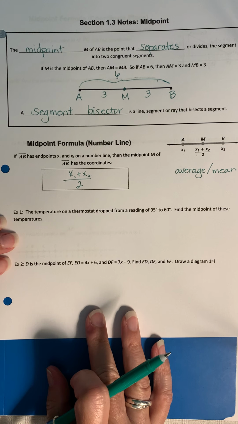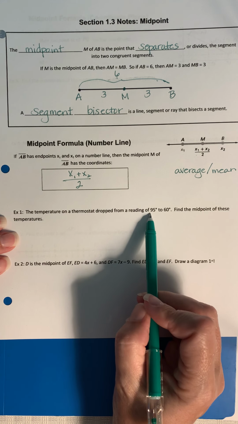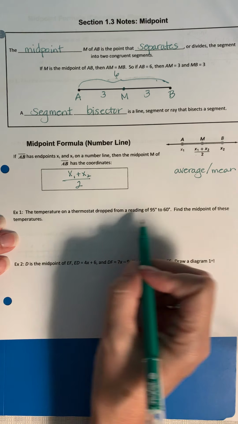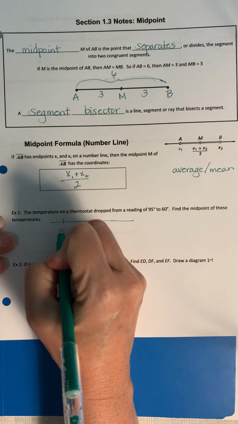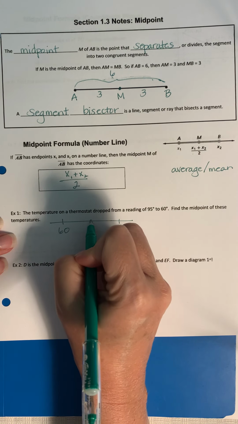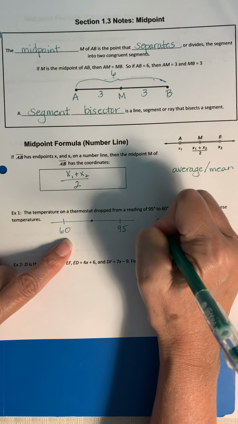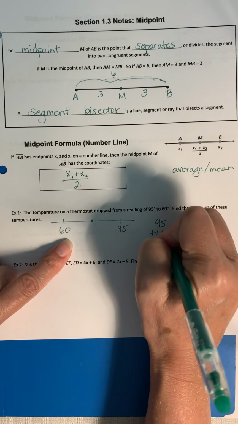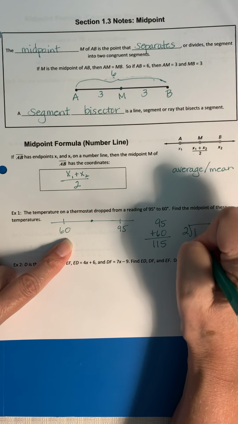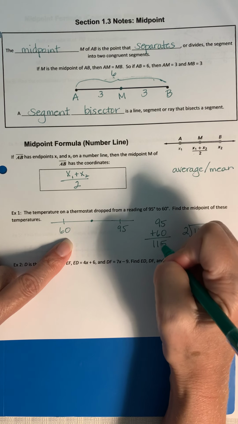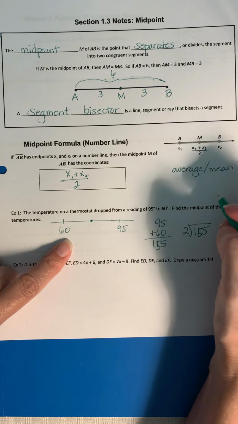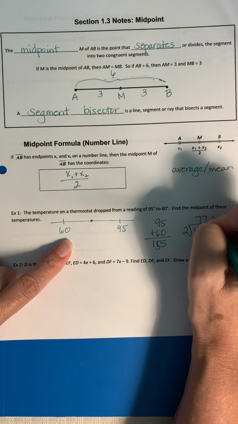So example 1: the temperature on a thermostat dropped from a reading of 95 to 60. So if you wanted to draw, you could draw a number line where you have 60 and 95. If we want to find the midpoint, we need to find the average of these two. So we first add them together and we'll get 155, and then we're going to divide by 2. When we take 155 divided by 2, we'll get 77.5.